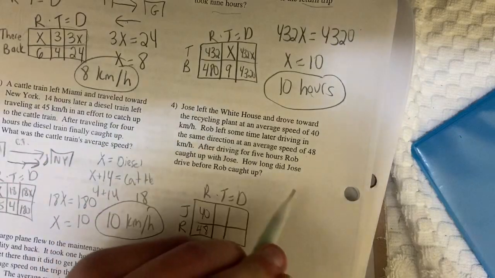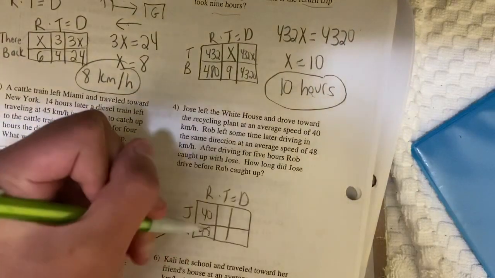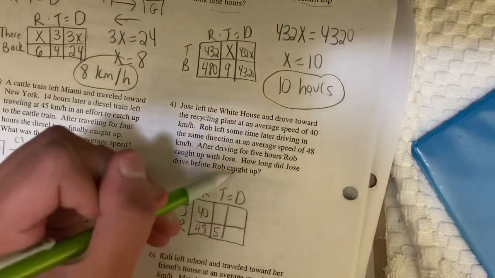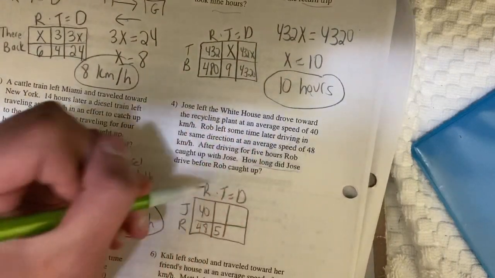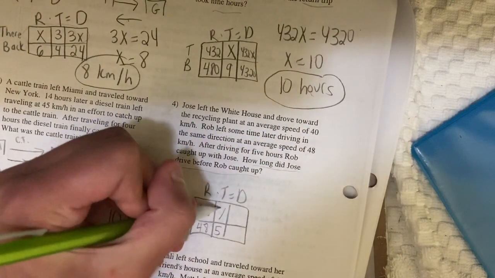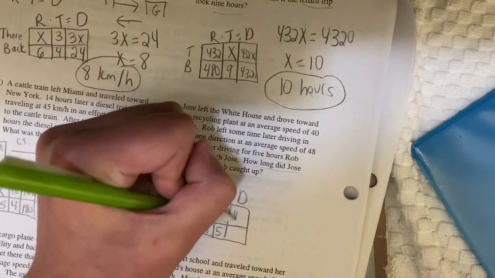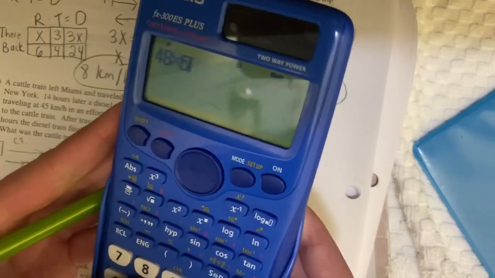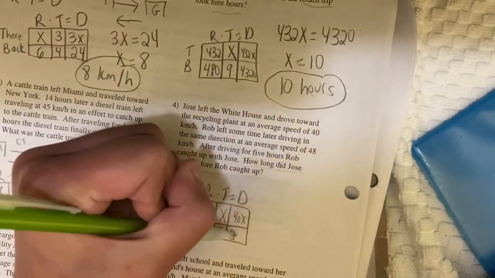After driving 5 hours, Rob caught up. So Rob traveled 5 hours. How long did Jose drive before Rob caught up? So this question is telling us that the variable is going to be X for Jose's time. So 40X. And then 48 times 5 equals 240.